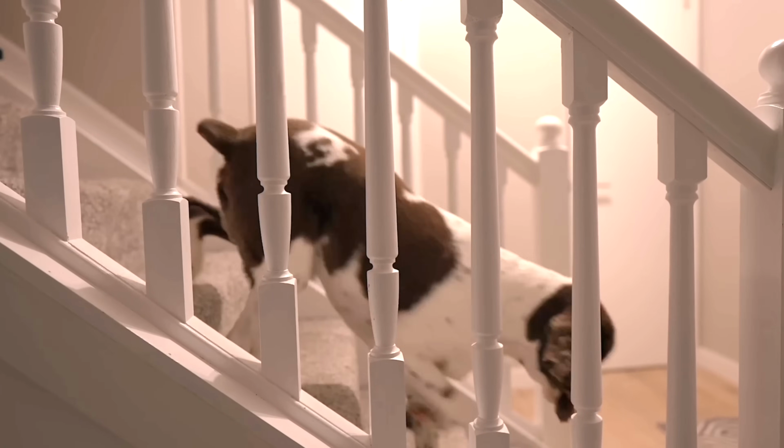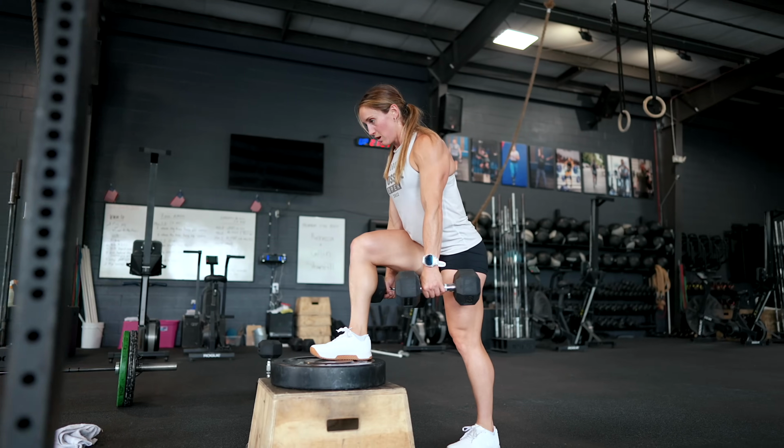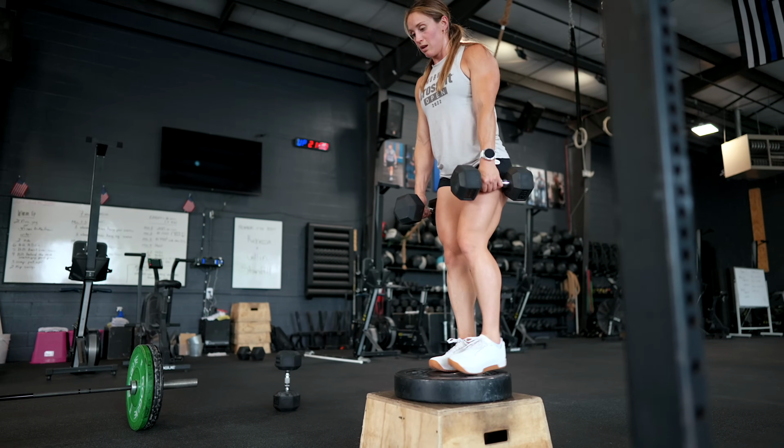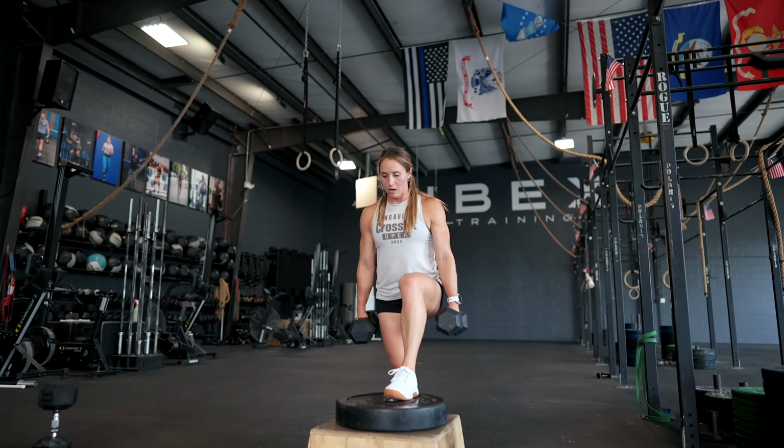Then there's runner's knee. Runner's knee is characterized by persistent pain around or behind the kneecap, usually caused by overuse and muscle imbalances. This can make everyday activities like going up and down the stairs tricky and painful, and the root cause often lies in weak hip muscles, which affect the stability and alignment of the entire lower body kinetic chain. When the hip muscles are weak, it can lead to compensations and increased stress on your knee joint. So to prevent runner's knee, the goal is to strengthen the hip muscles, reducing stress on the knee.